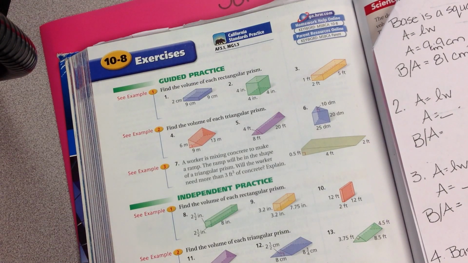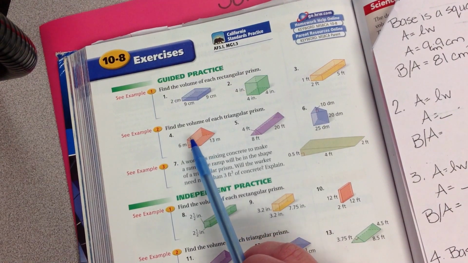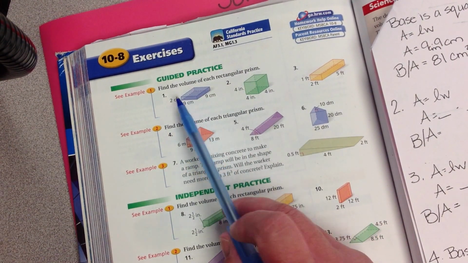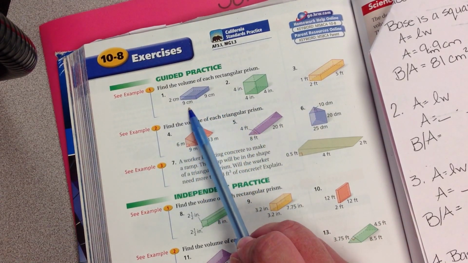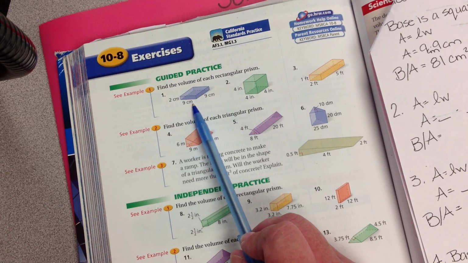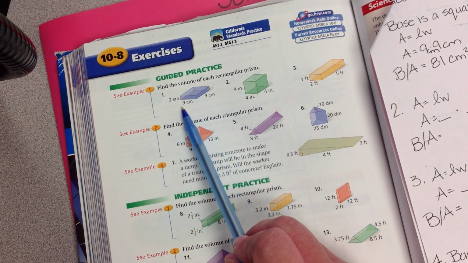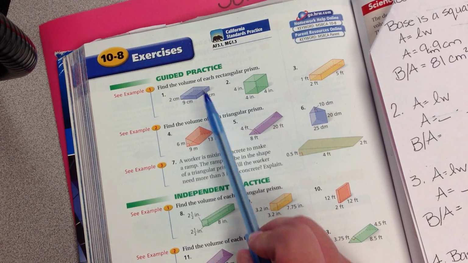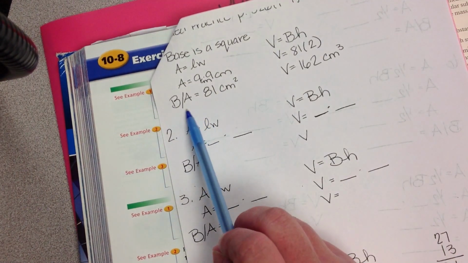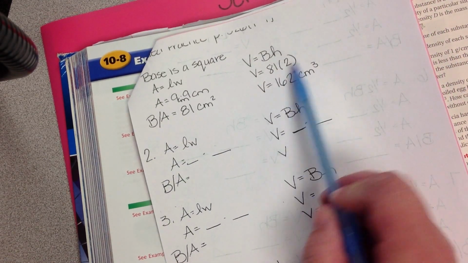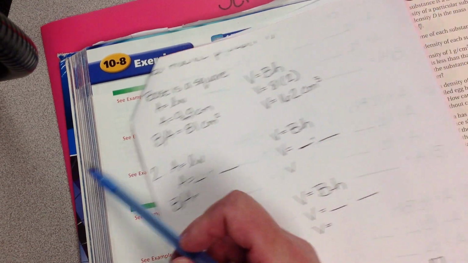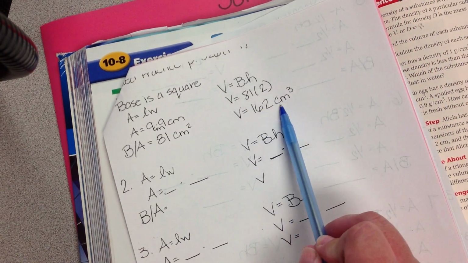And we're going to look at number 1. I've already worked this one out for you, but I do want you to go over it with me so you know how I got the answer. First thing I did, and on all 3 of these, 1, 2, and 3, we're going to use the formula for the area of a rectangle. So we're going to do length times width. So length times width is 81. So that area now changes over to our base area. We're going to take that and move it here, multiply it by the height. We're going to get 162 centimeters cubed.